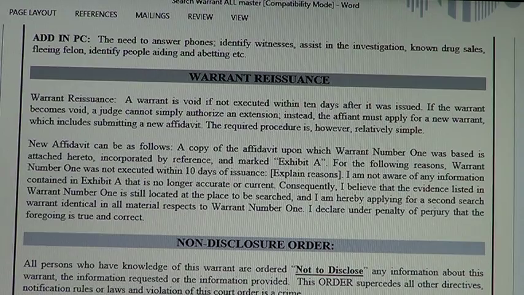So let's say the 10 days is up and I'm like, oh crap, I need to get this warrant again. It's pretty simple. You just do a reissuance. You go in, you do an affidavit, you say, hey, everything in the warrant is correct. I still believe everything's correct. I have no new information that would lead me to believe anything in this warrant has changed. Therefore, I want a reissuance of the warrant for an additional 10 days. The judge signs it and it's easy. You just attach the warrant.